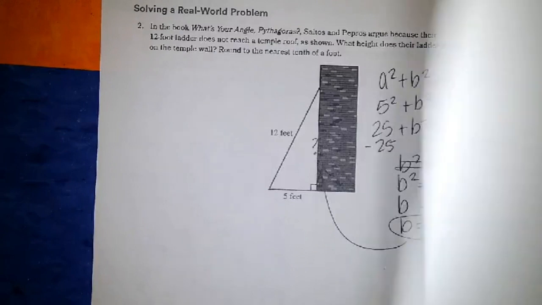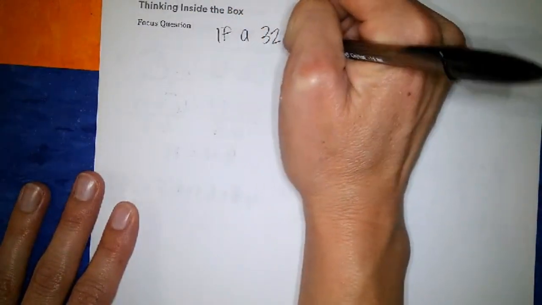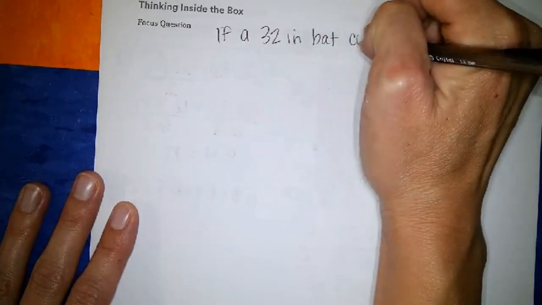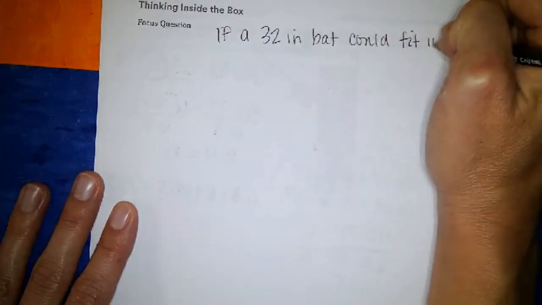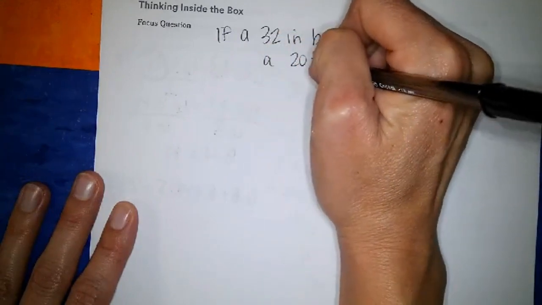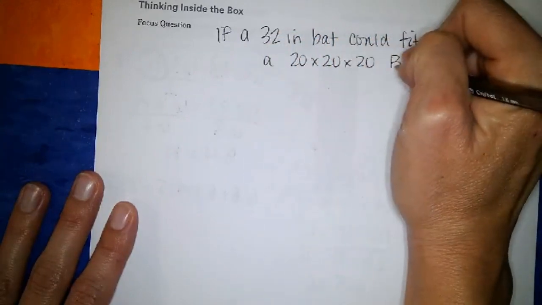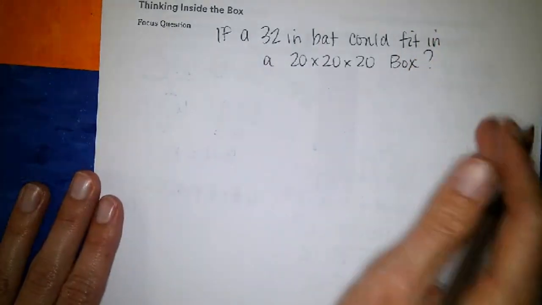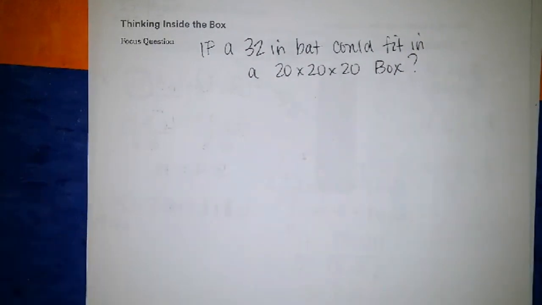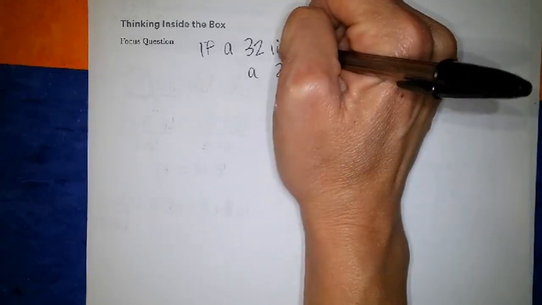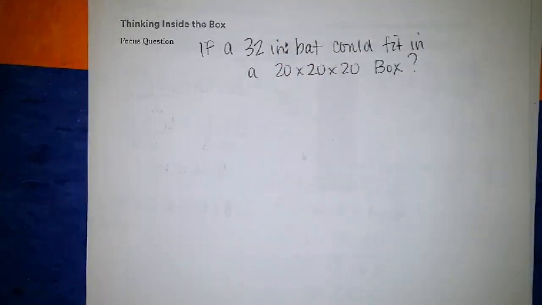Okay, here we go. So the last focus question was about thinking inside the box. And I'm going to go ahead and draw the box that we were looking at. There was a video of a box, and we were trying to figure out if a 32-inch bat could fit in a 20 by 20 by 20 box. So this is the question.